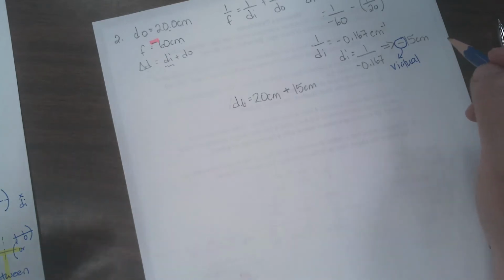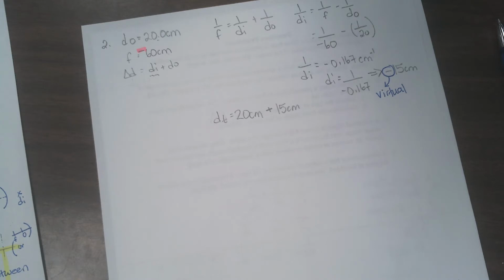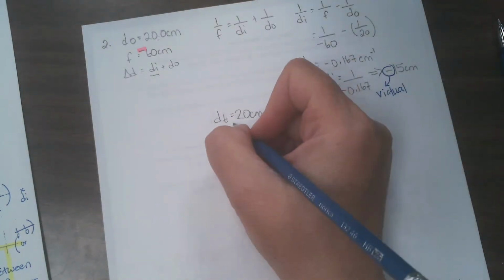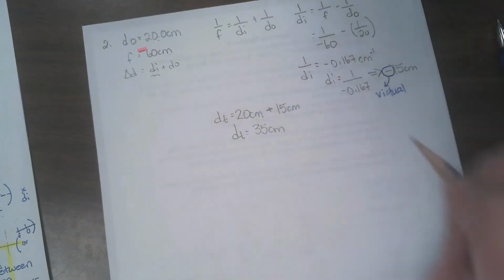That's all that negative and positive signs mean. But it's important when we do the math, because if you did this the first time and you didn't get 15 centimeters or 35 centimeters, you got, I think it's 60 or 84 centimeters, it's because you didn't put the negative on the 60. And you went 1 divided by 60 minus 1 over 20, instead of 1 over negative 60 minus 1 over 20, which would actually give you a larger value. So the total distance between the two images would be 35 centimeters.